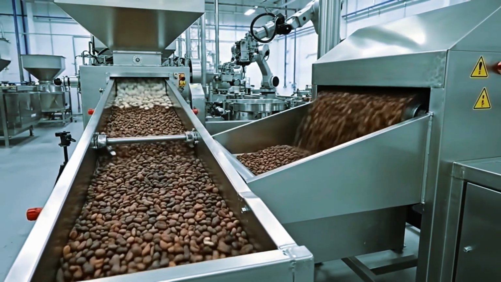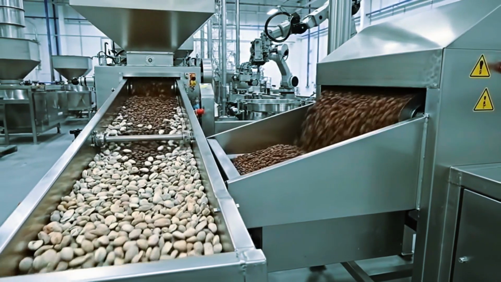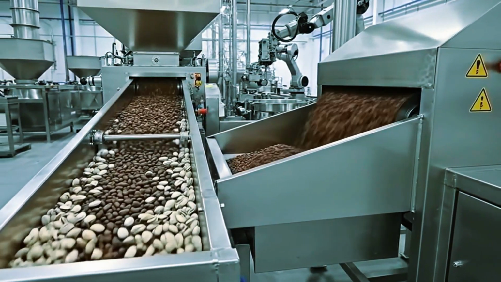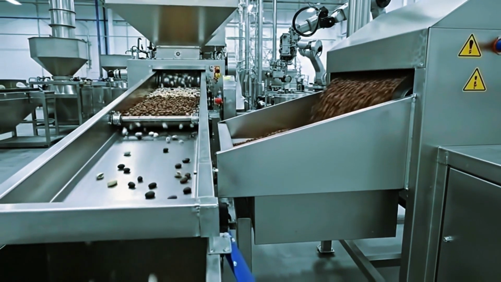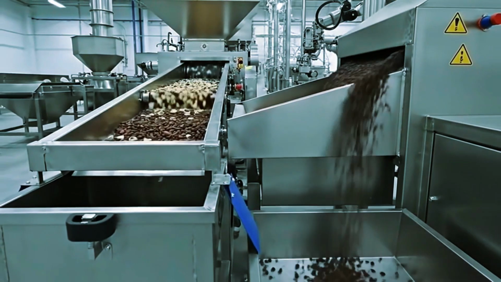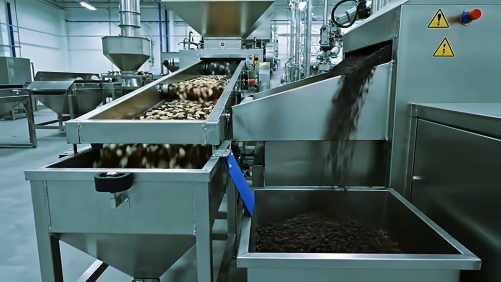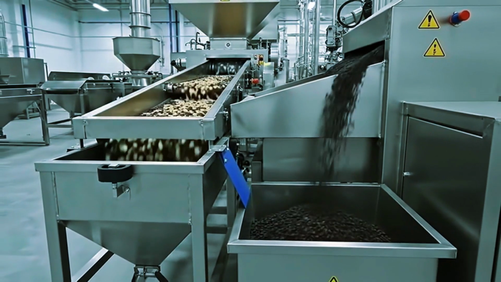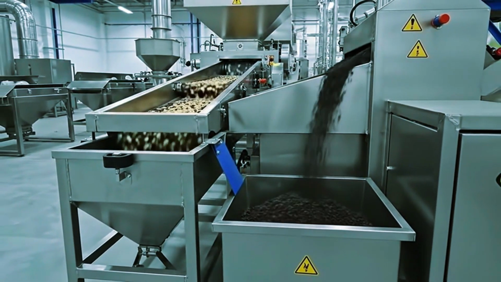Airflow removes shells using weight difference. This separation must be complete. Shell fragments create bitterness and grit. If they remain, the texture is ruined forever. What remains are cocoa nibs: concentrated flavor, fat, and chemical potential. From this point on, heat will unlock cocoa butter. Chemistry now dominates the process.